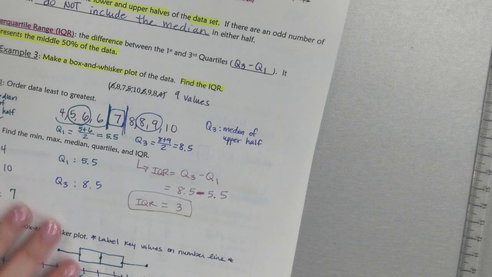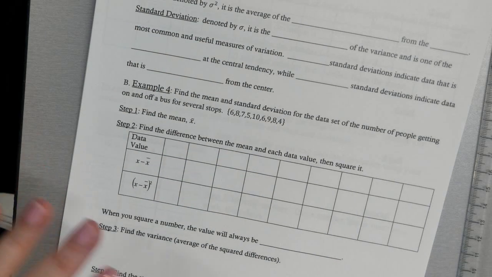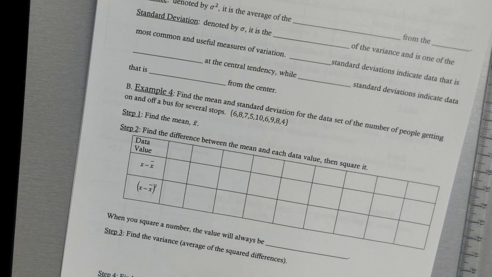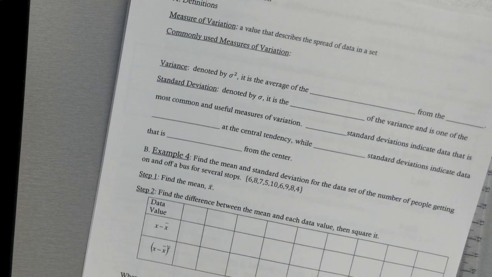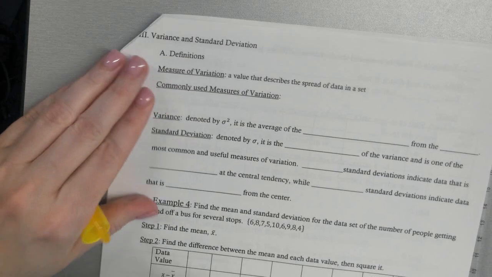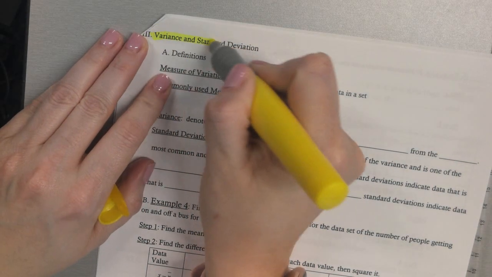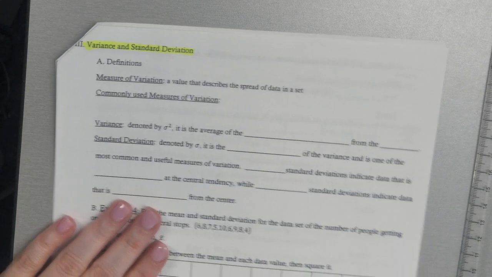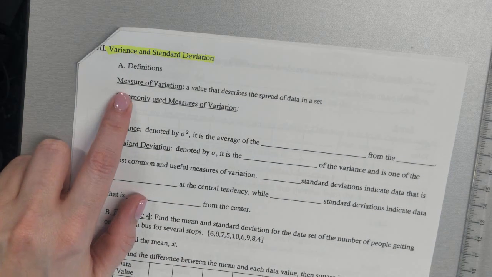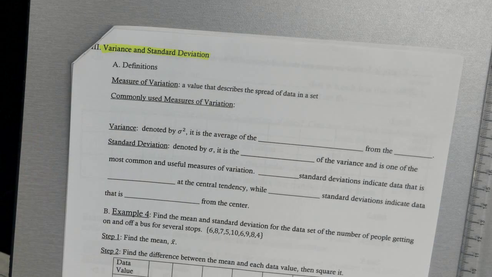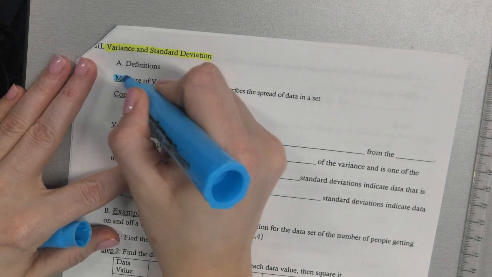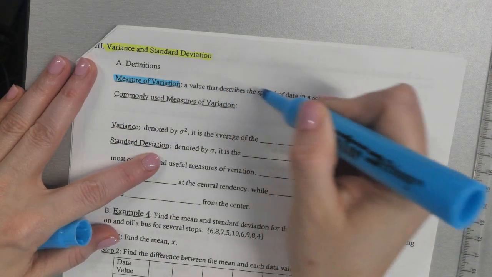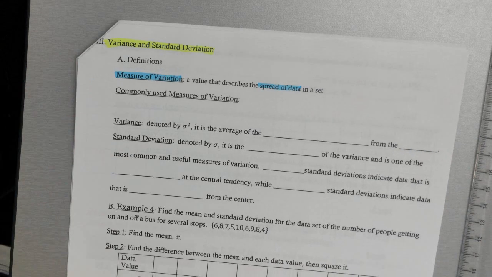Okay. All right, so the calculation of the variance and standard deviation, this should be new information. Like I said, if you do take some of the stats classes that we offer, this is something you'll be exploring a lot in there. So variance and standard deviation, these are 2 measures of variation, okay? So a measure of variation is just a value that describes the spread of data in a set.